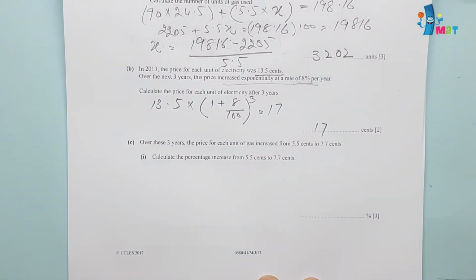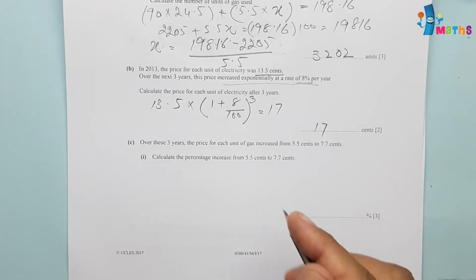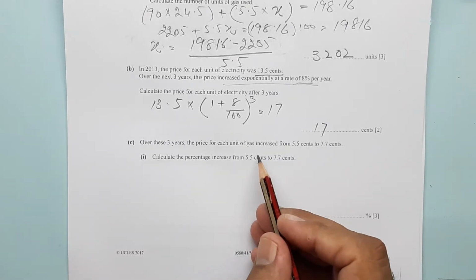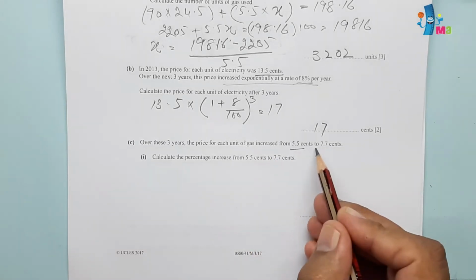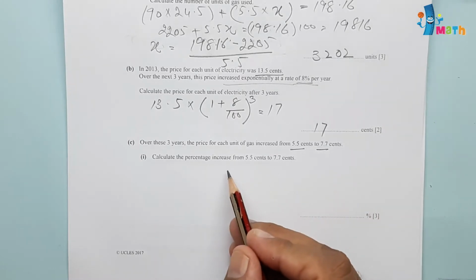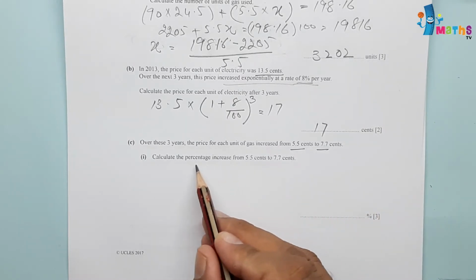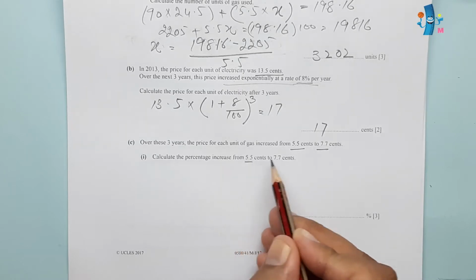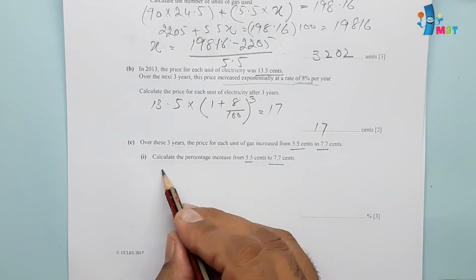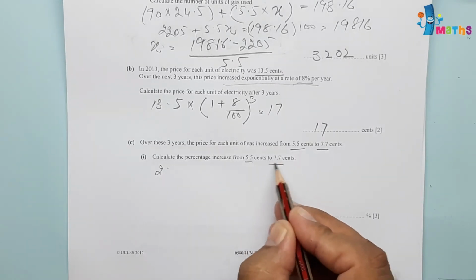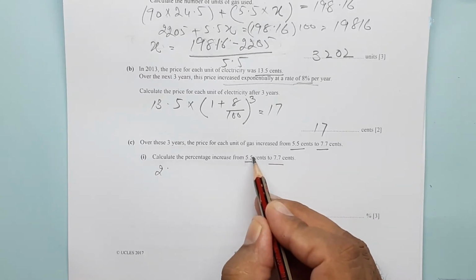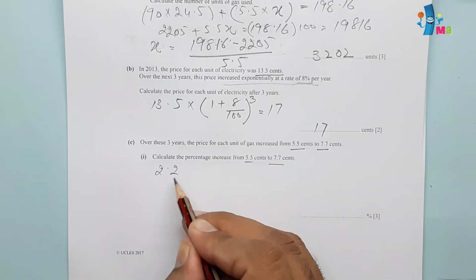C part, over these 3 years the price of each unit of gas increased from 5.5 to 7.7 cents. Calculate the percentage increase from 5.5 to 7.7 cents. So increment, if we subtract 7.7 minus 5.5 will be 2.2.